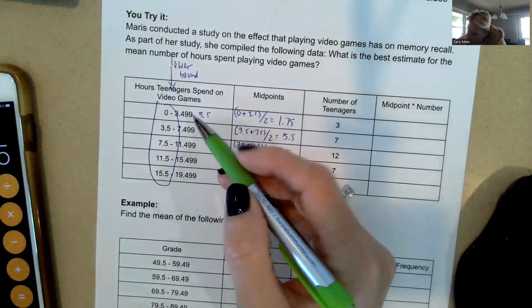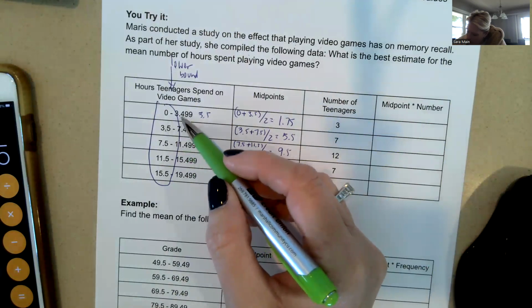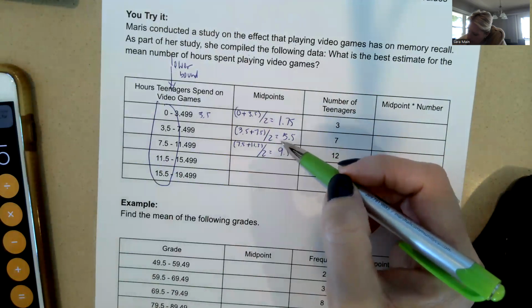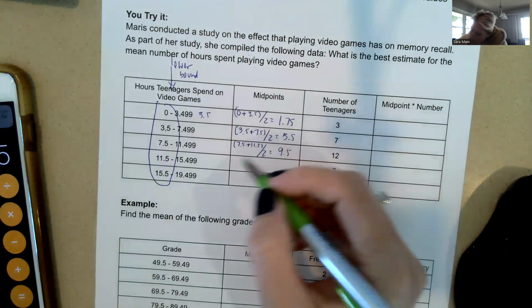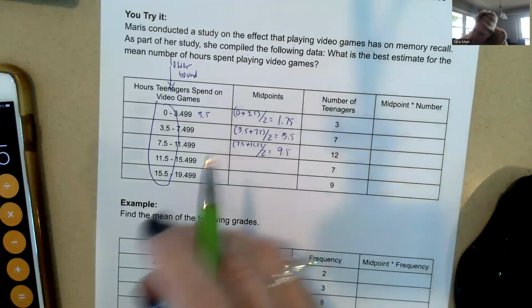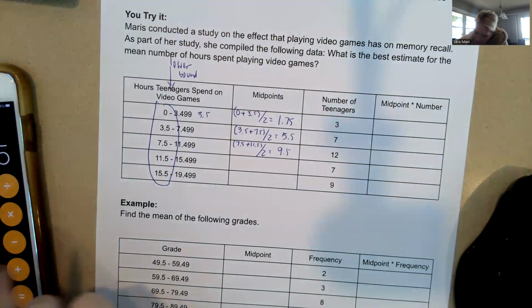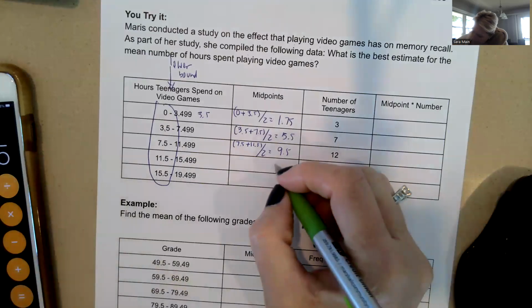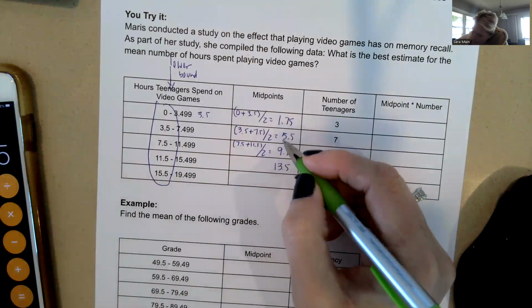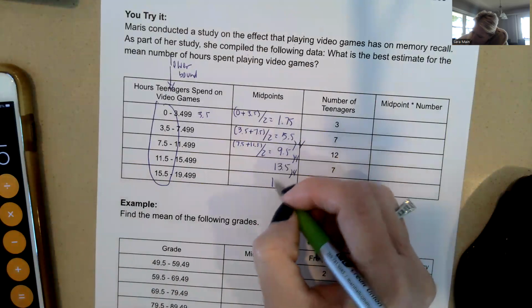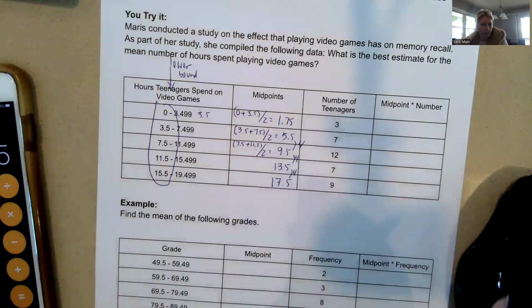Now it looks like the first one was only about 3.5. These are all going to be 4 apart. The first to the second is a little bit different, but the next one is going to be 11.5 plus 15.5, 27 divided by 2, which is going to be 13.5. So these are 4 apart, and this one is going to be 17.5.